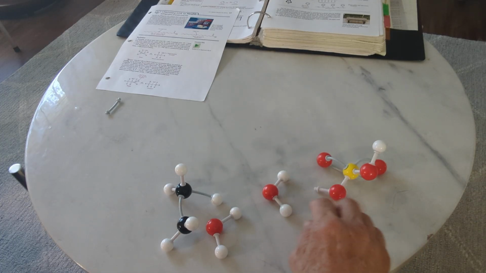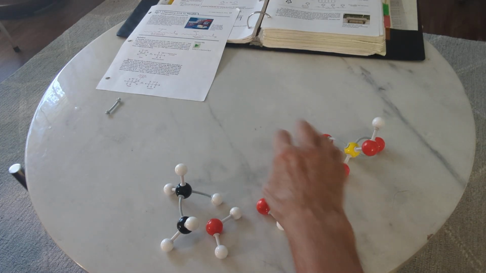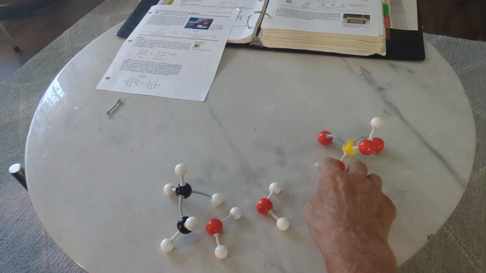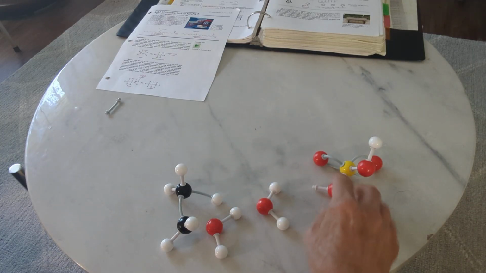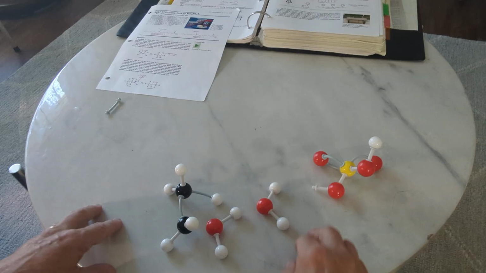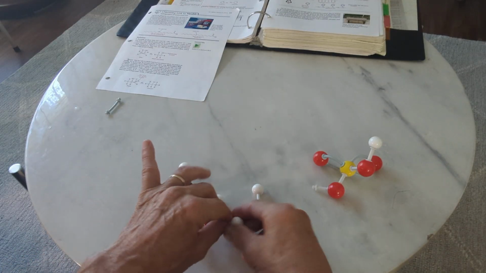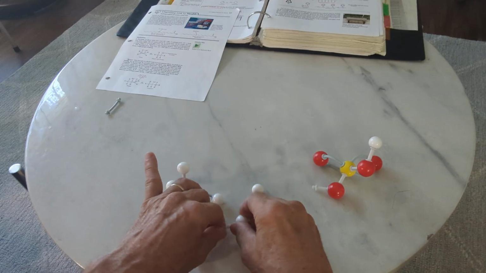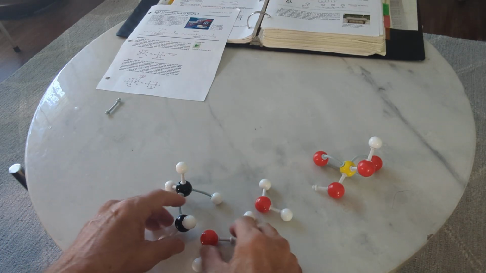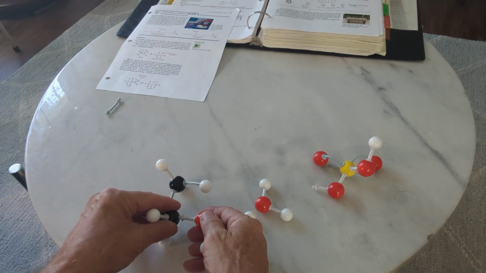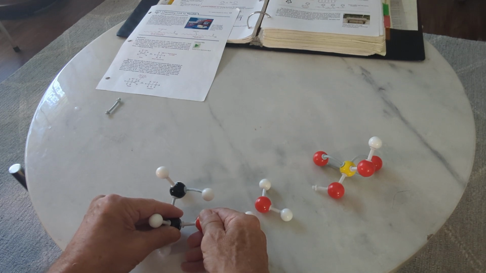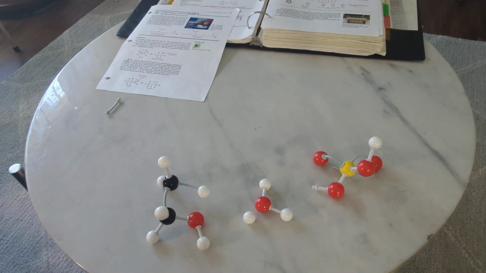But the idea is that the water is much more numerous, so the probability of this happening will be smaller, and the deprotonation would take place in a way like this. This proton now is lost, and this bond is now formed.